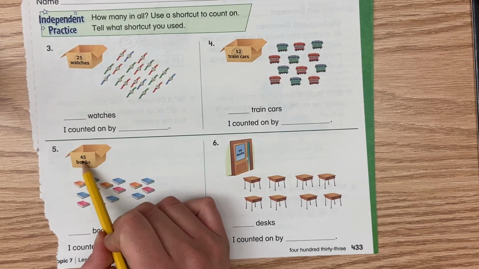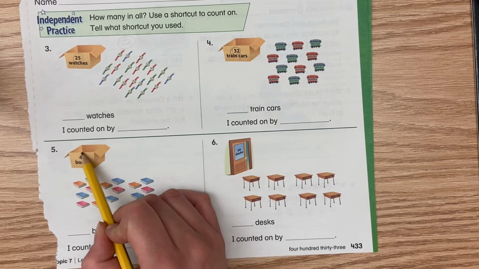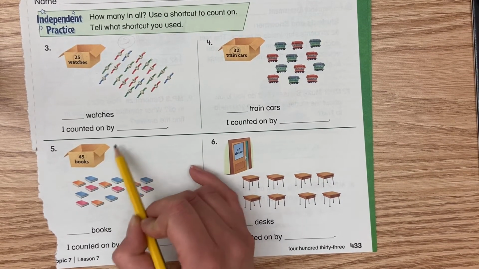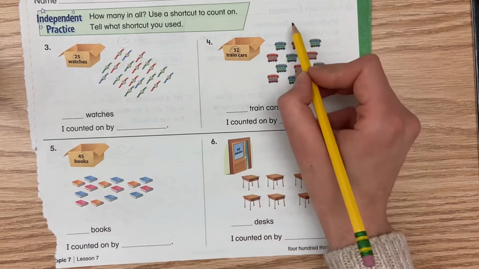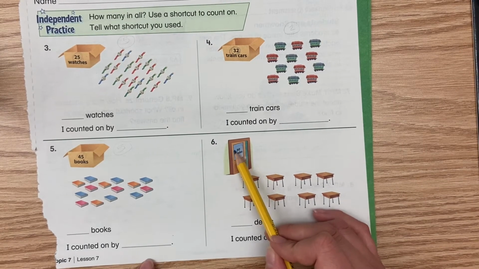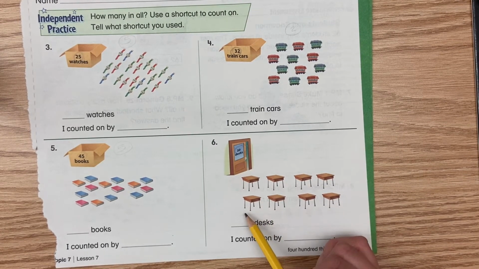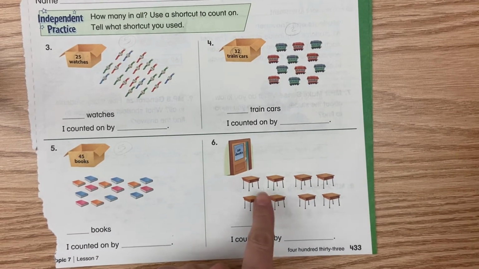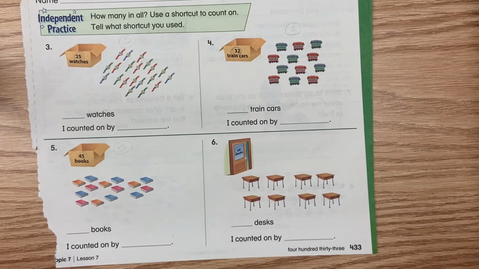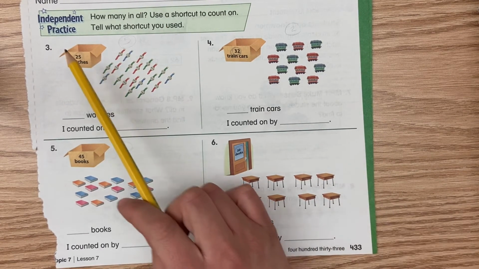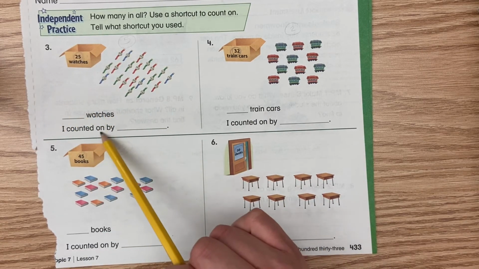Number 5, they started off with 45 books. If they started off with 45 books, I might want to group them in groups of 5 just to continue the pattern. Okay, this one we said 2. And here, there are 30 desks in the classroom already, and we need to continue and count on. Now, there might not be enough to continue to count on by 10s, so you can either count on by 5s or 1s, whatever it is that you choose. So remember, how many in all? Don't forget to count on and tell me what shortcut you used.